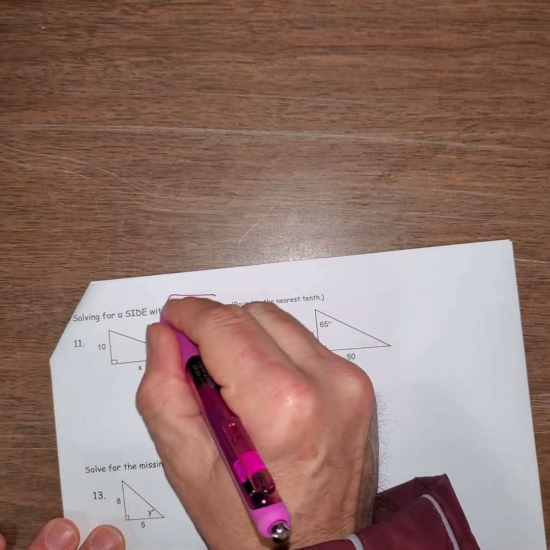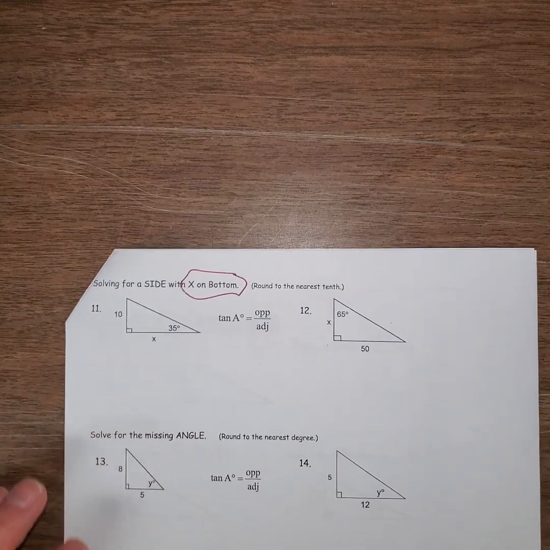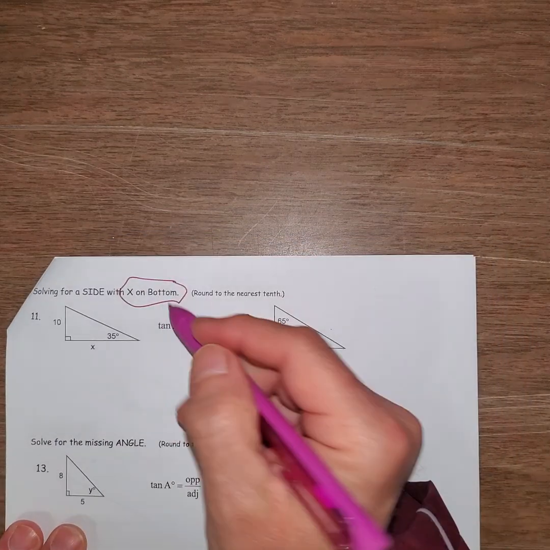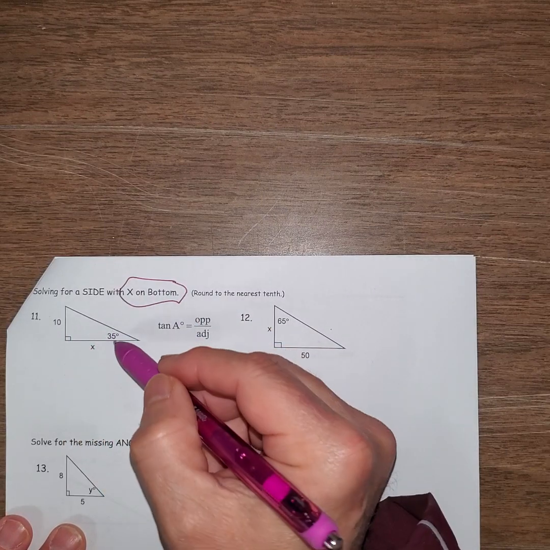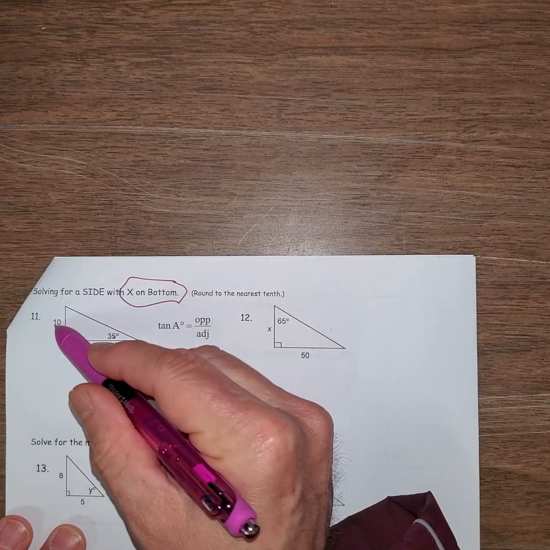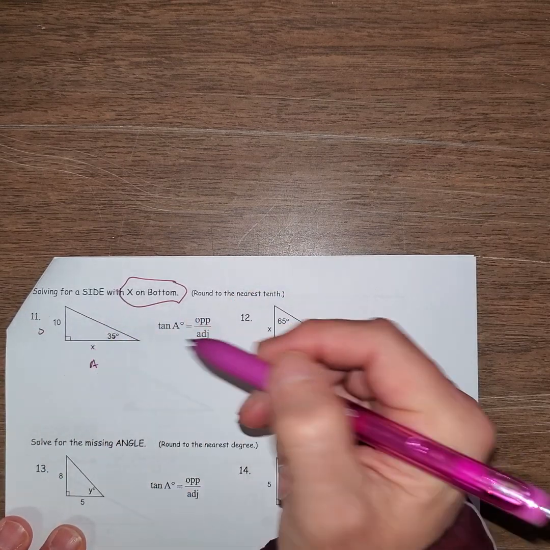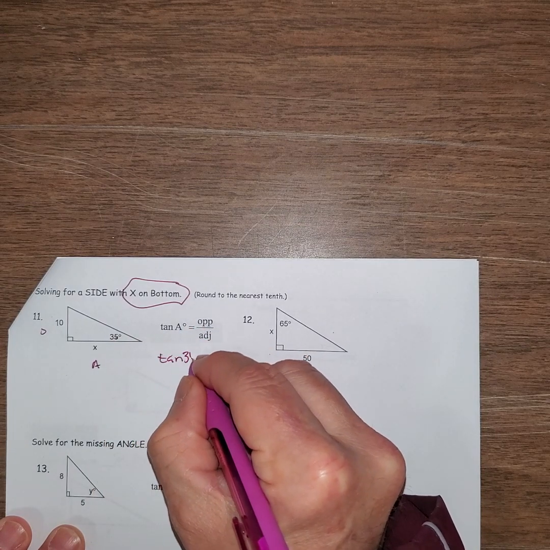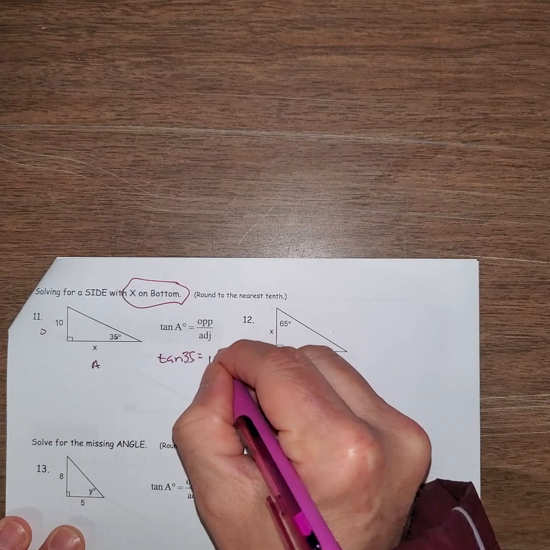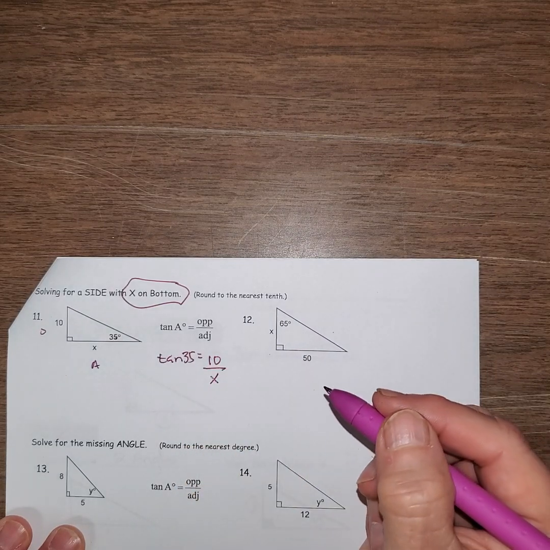Okay, x on bottom. There's 3 types: x on top, x on bottom, and finding an angle. Okay, so x on bottom. You'll see how that works because we're doing tan, like I told you, all day long. So this is 35, so that's opposite over adjacent. You got your opposite over here and your adjacent here. So tan 35 is equal to opposite, which is 10, over adjacent, which is x, okay?